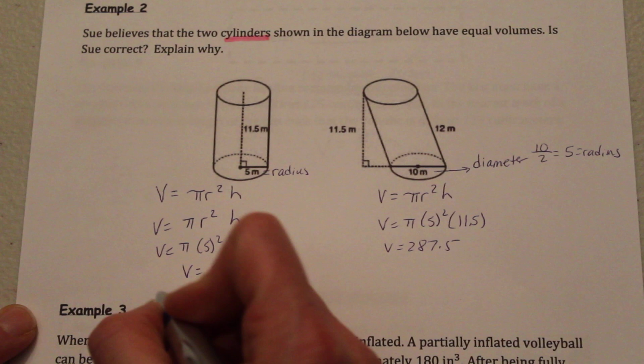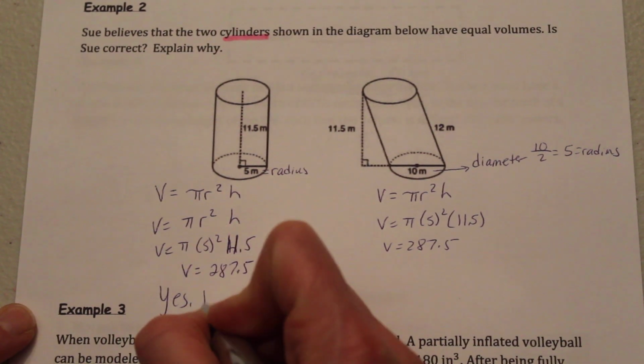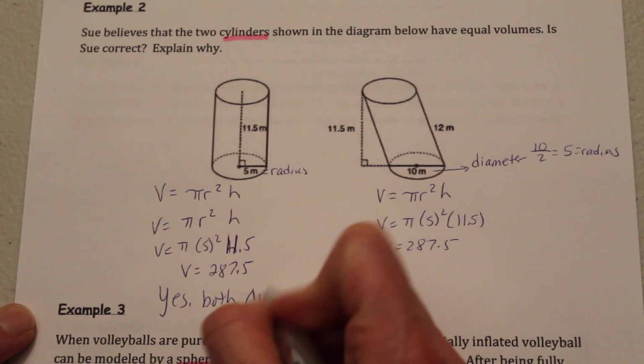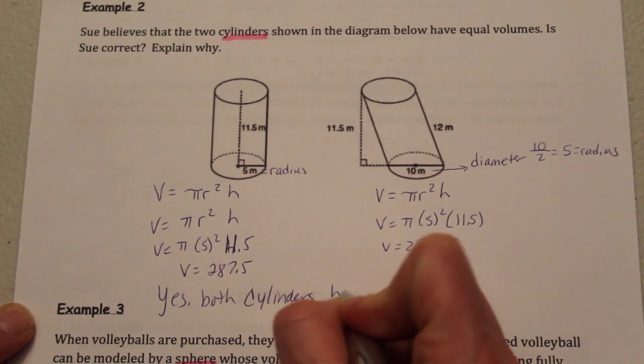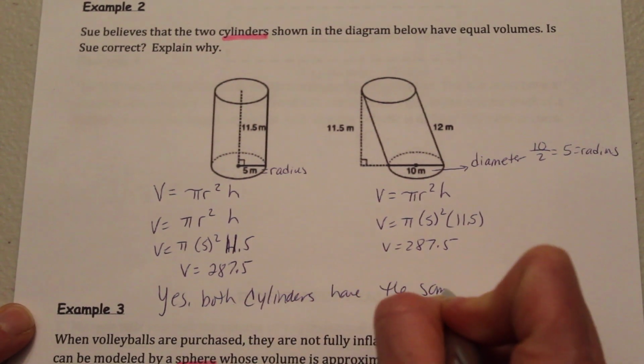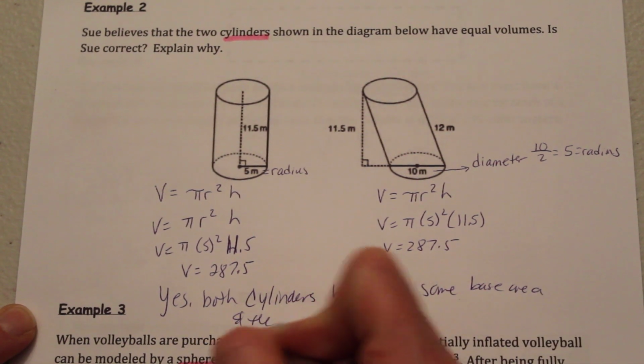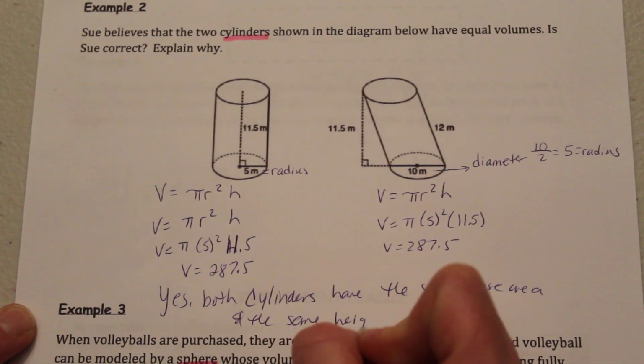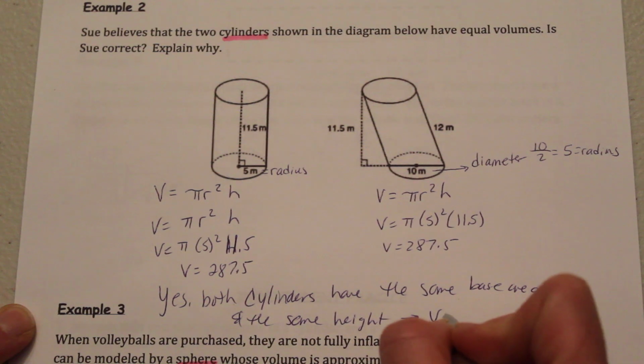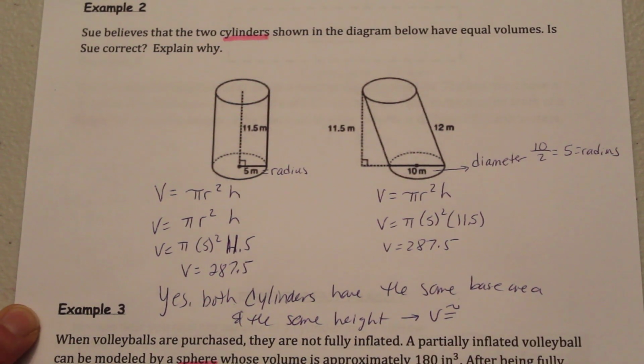All right, so is she right? Yes. Both cylinders have the same base area and the same height. So therefore, the volumes are congruent.